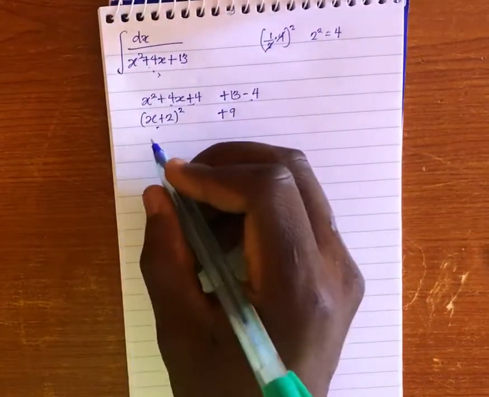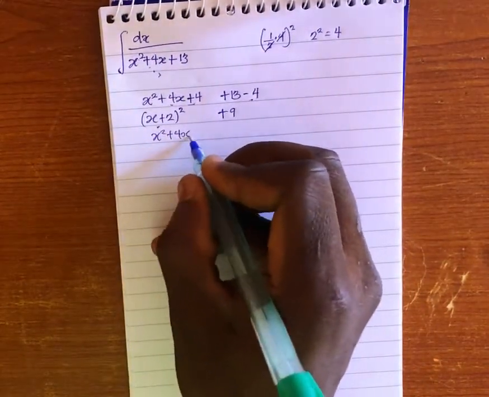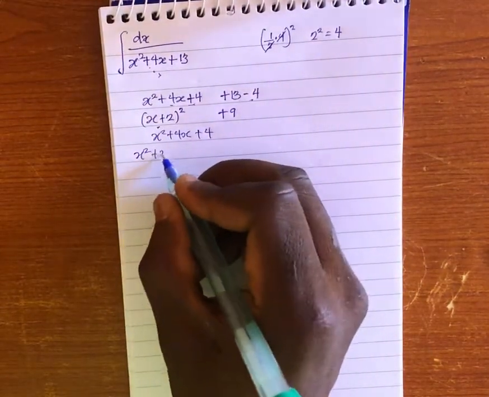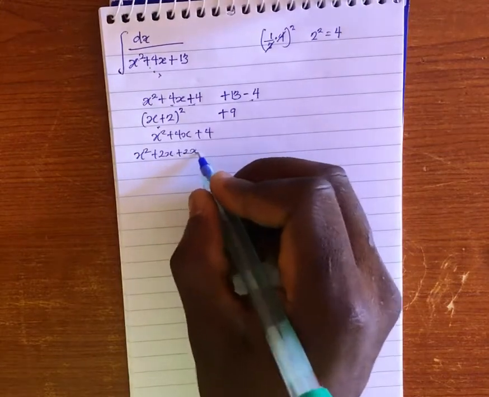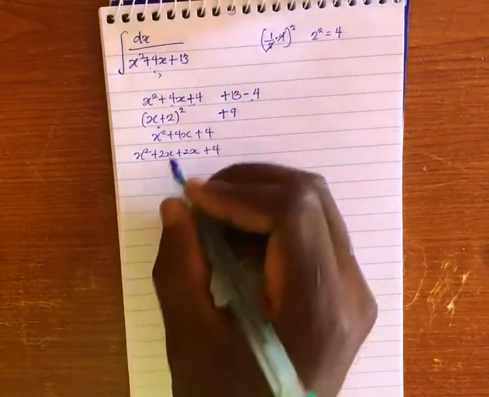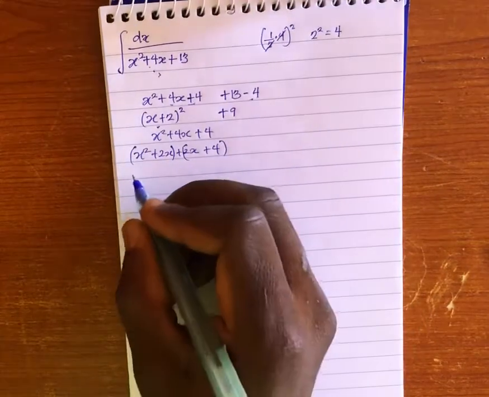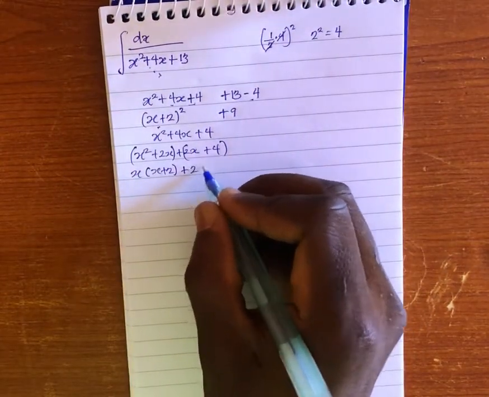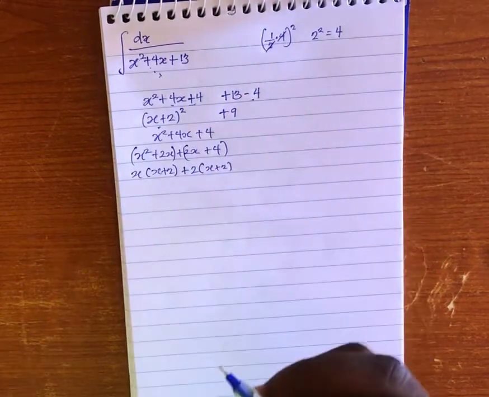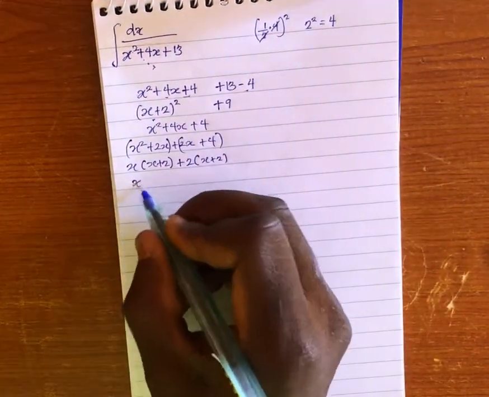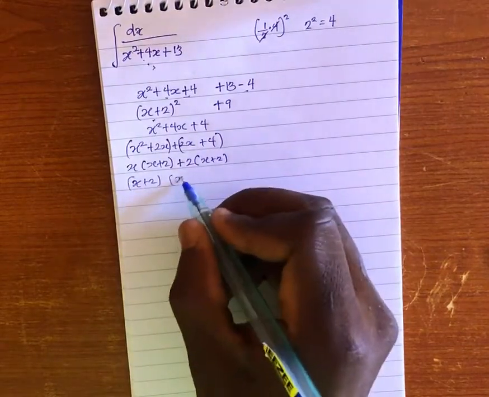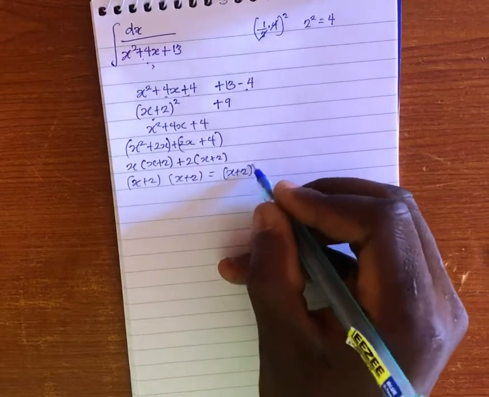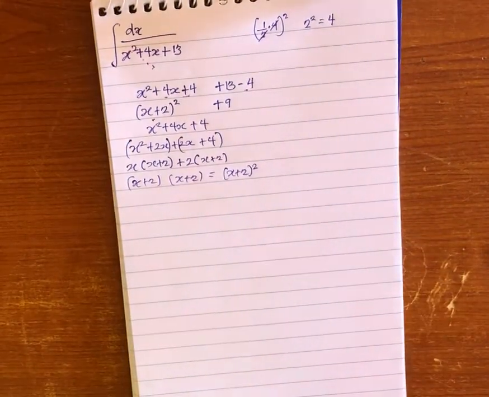Okay, let me factorize this. I'm having s squared plus 4s plus 4. So this can also be s squared plus 2s plus 2s plus 4. So this and this marry themselves. I'm having s into brackets s plus 2, plus 2 into brackets s plus 2. So this can actually be (s plus 2) into brackets (s plus 2), which is also the same thing as (s plus 2) all squared. Can you see it now? I think I've cleared the doubt.